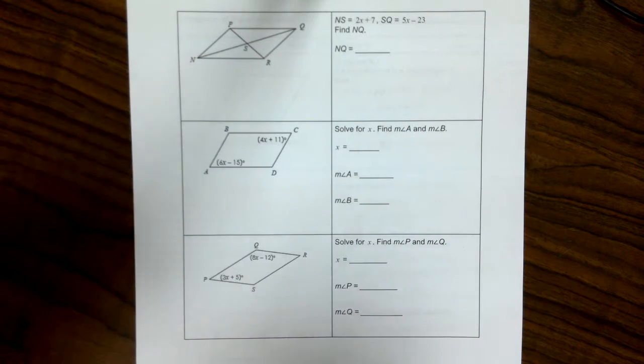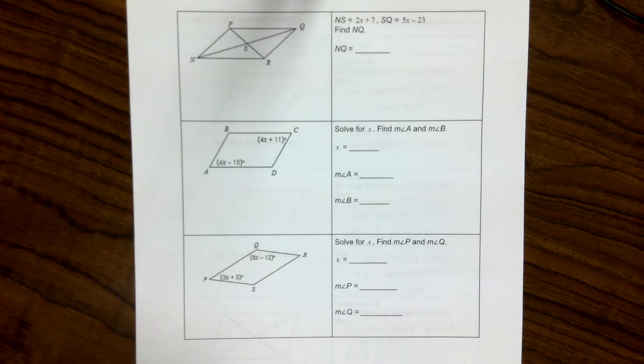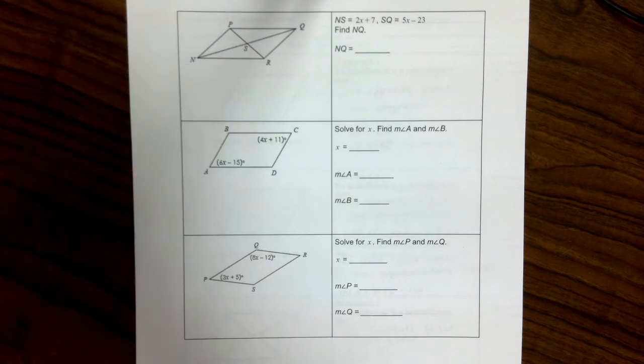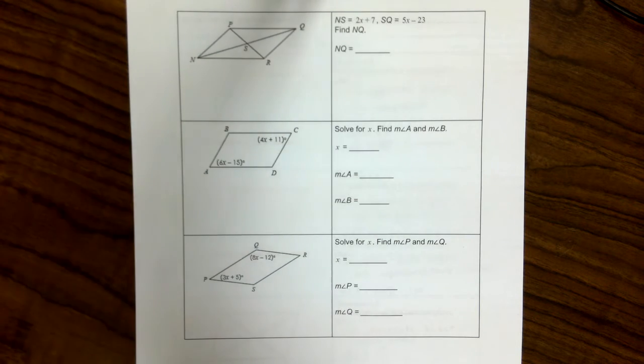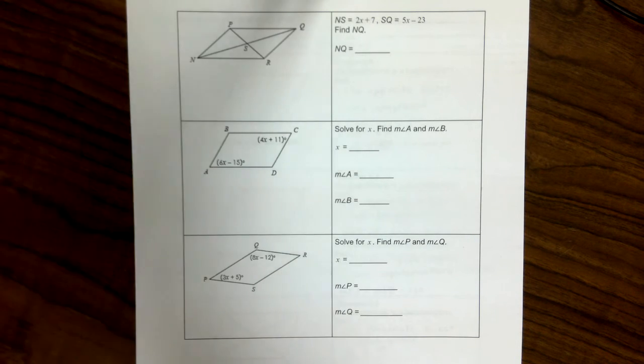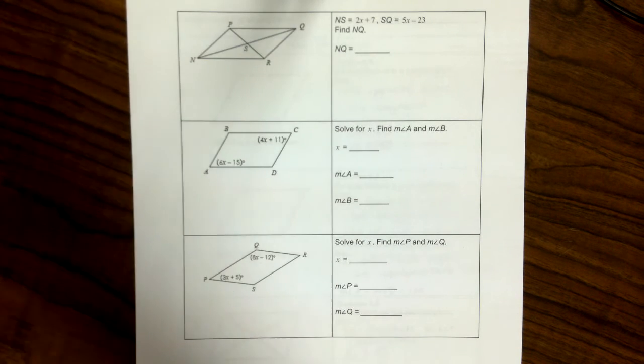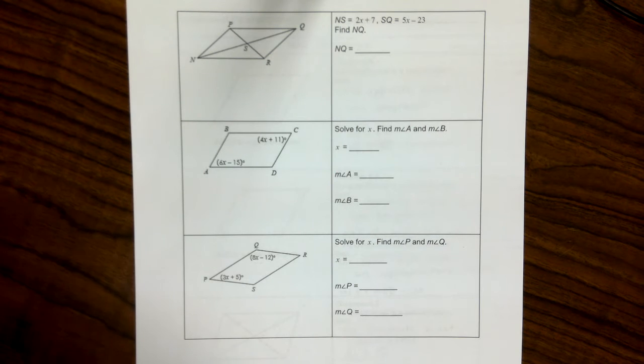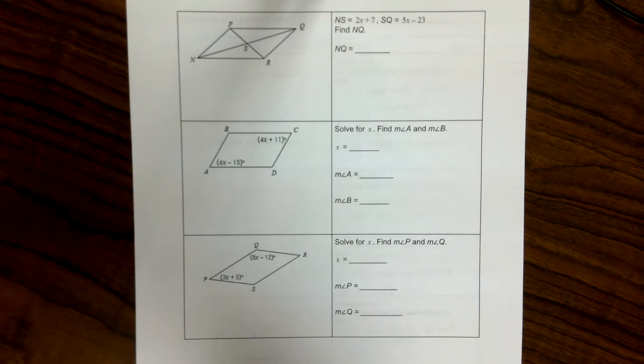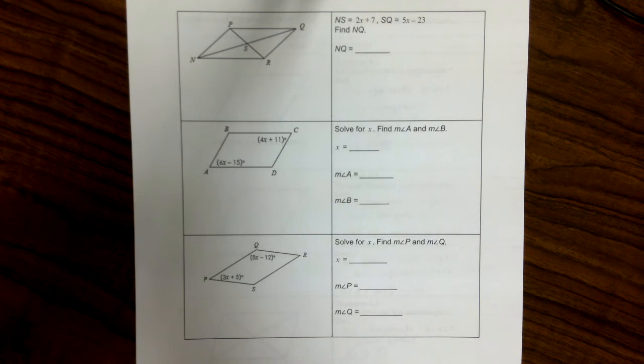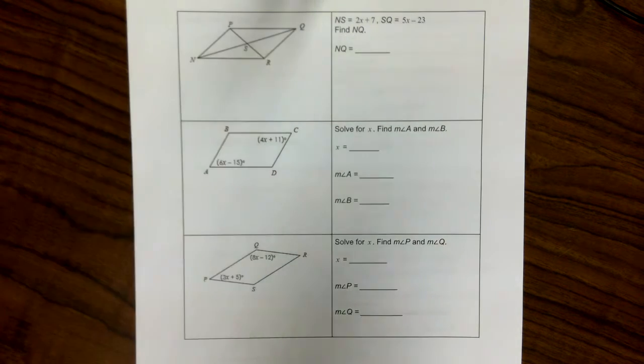So now this is where it steps up. So now you'll have some problems where it's just basic, where you set it up, find x. These ones, you have to find the x first, and then go plug x back in to get an actual measurement. Okay, and I want you to be able to do both. Just find x, and then find x and go plug it in. Okay?